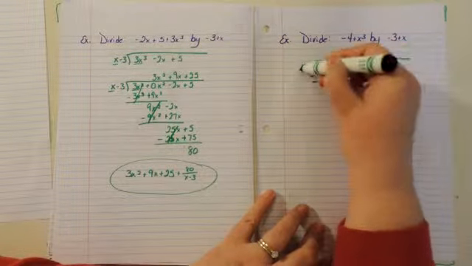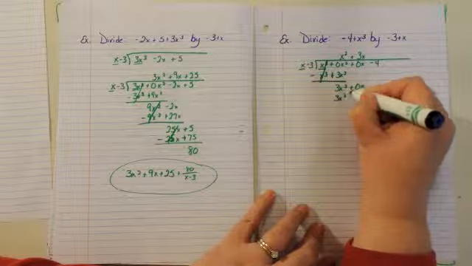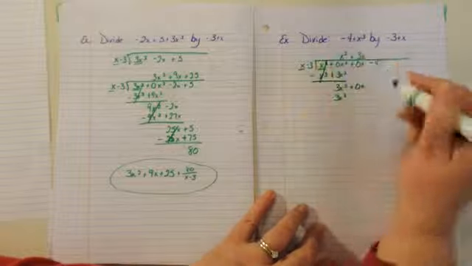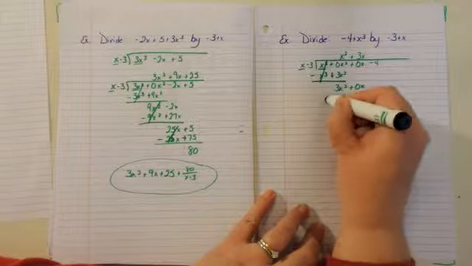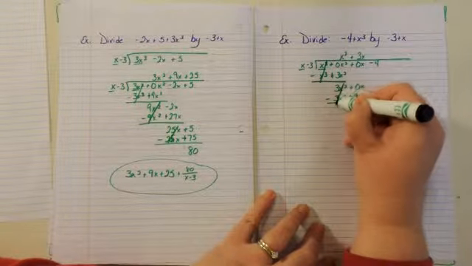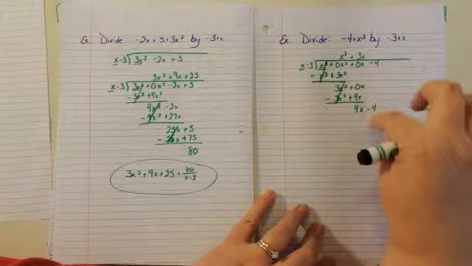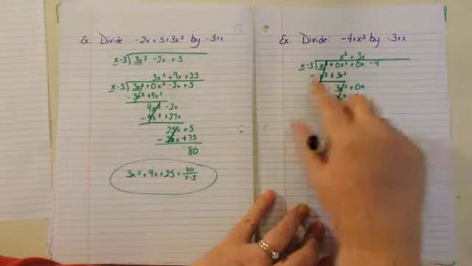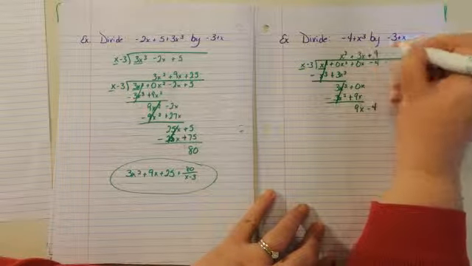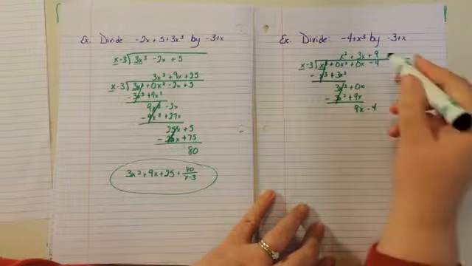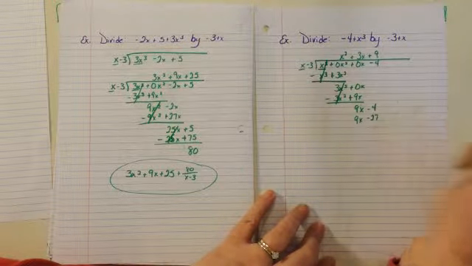Okay, 3x times x minus 3 is 3x squared minus 9x. Okay, we're going to subtract by changing both signs. These cancel. We have 9x minus 4, bringing down the next term. 9x divided by x is 9. 9 times x minus 3 is 9x minus 27.